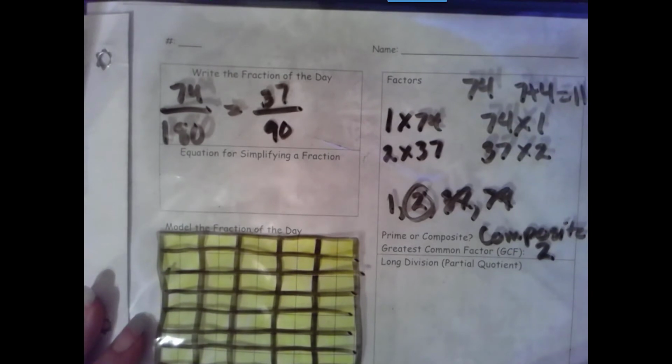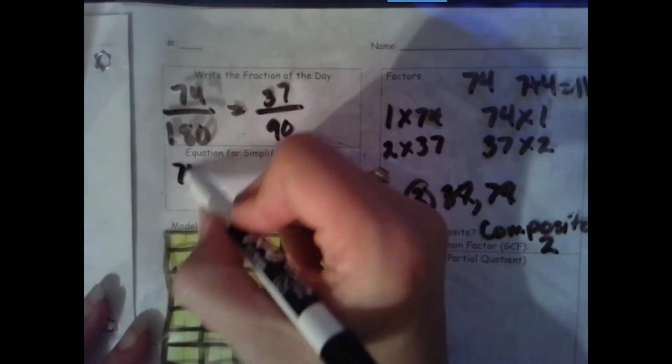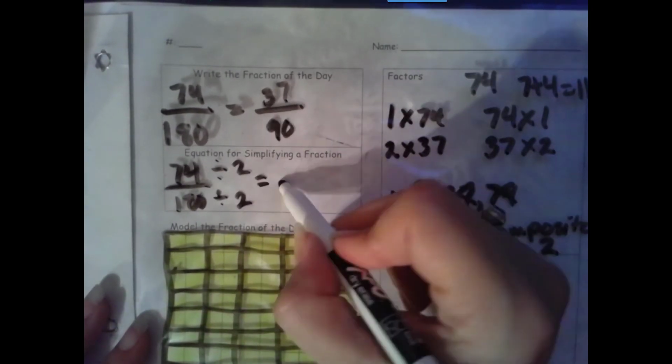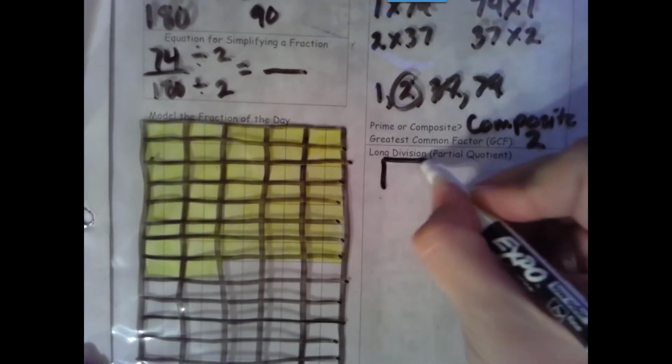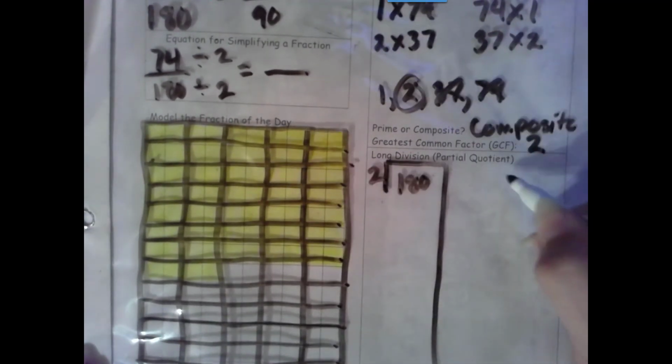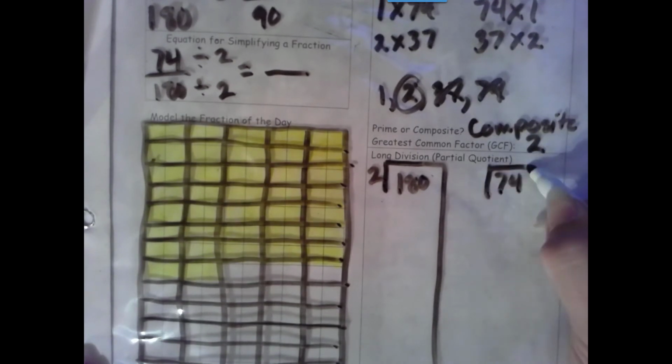All right. Now that we've done our division with our model, let's go ahead and do the division with our algorithm. We're dividing into groups of 2. Okay, so let's see. I know that 50 times 2 is 100.